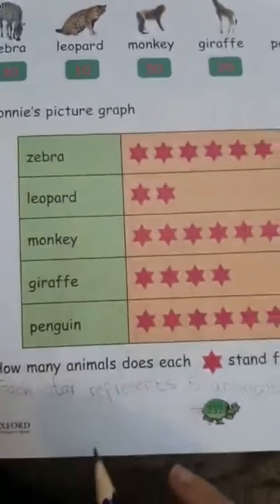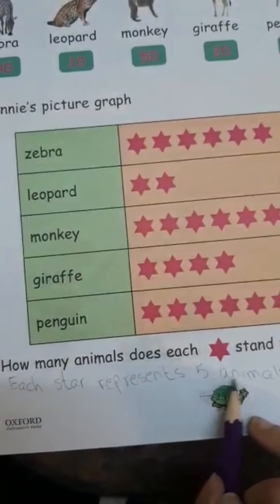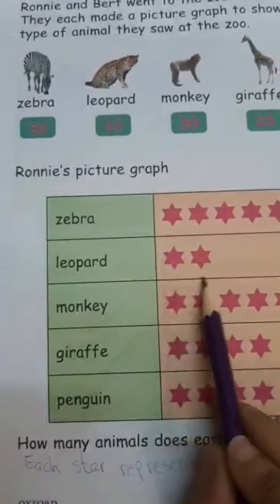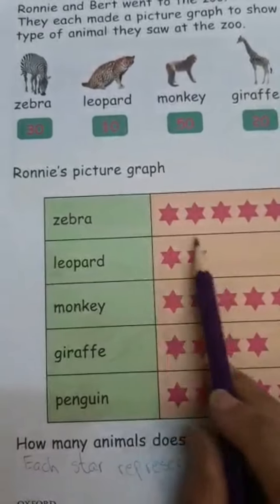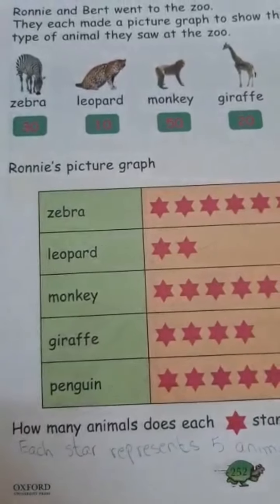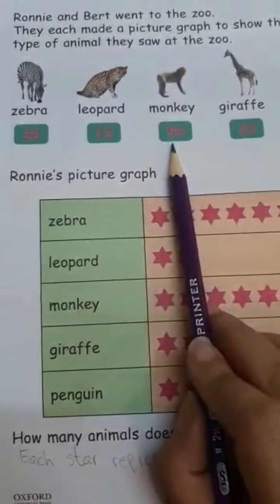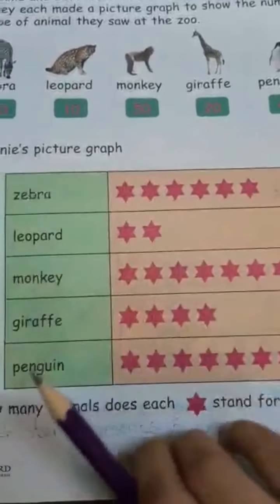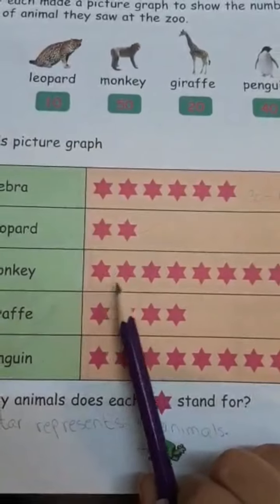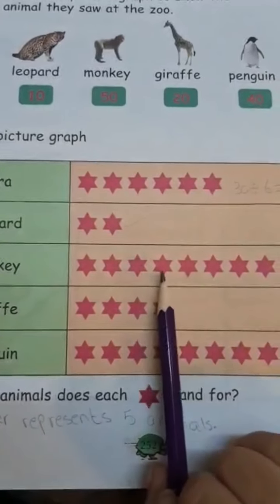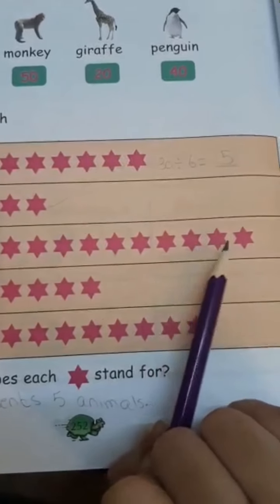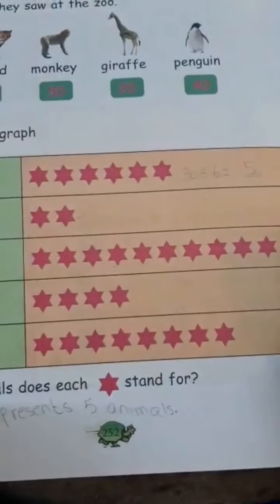Now, if we use the same scale, you guys, each represents 5 animals. Look right here. Count by 5s again. 5, 10. So is it the correct number of stars used to represent the leopards? Yes, it is. Okay. Monkeys, we had 50. Count by 5s with me, you guys. 5, 10, 15, 20, 25, 30, 35, 40, 45, 50. Yes.